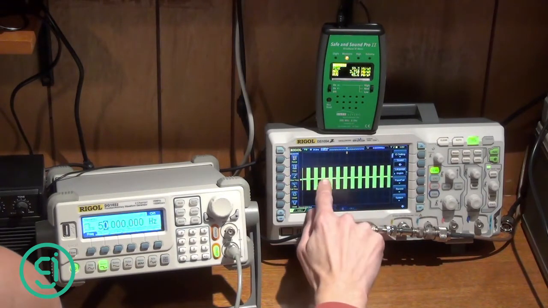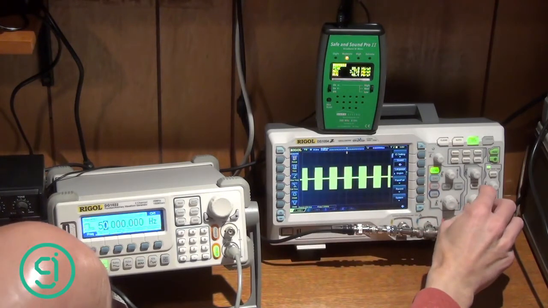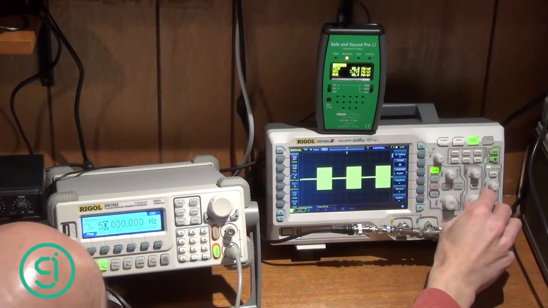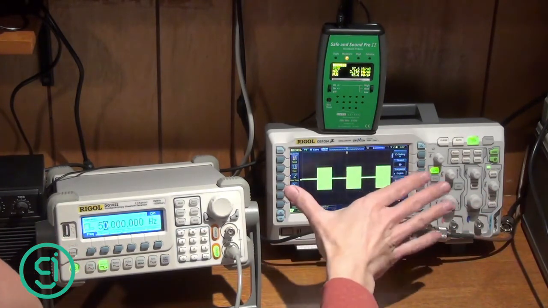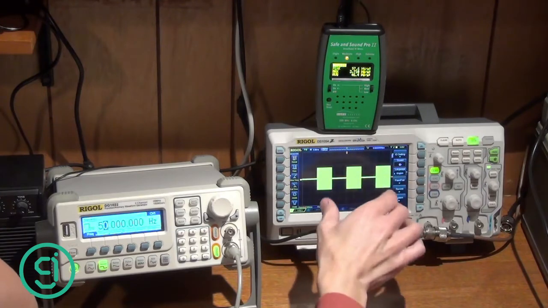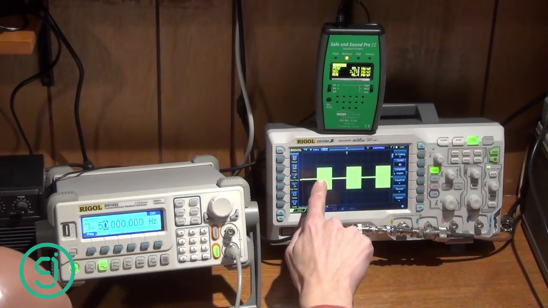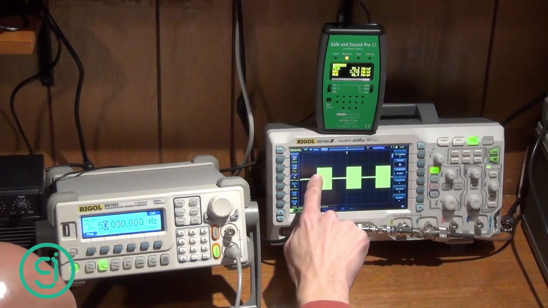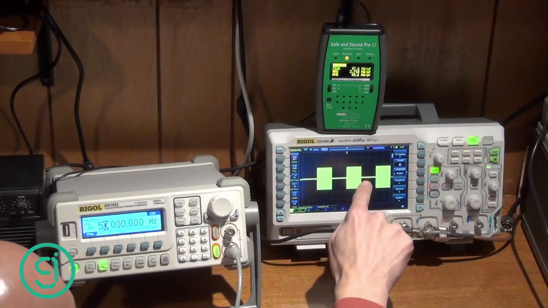Again, I can zoom in a little bit more so that we can represent these pulses. That's a nice thing about an oscilloscope. You can stretch or compress time to be able to take a closer look at things. Now we've got 100% power, 0 power, 100% power.